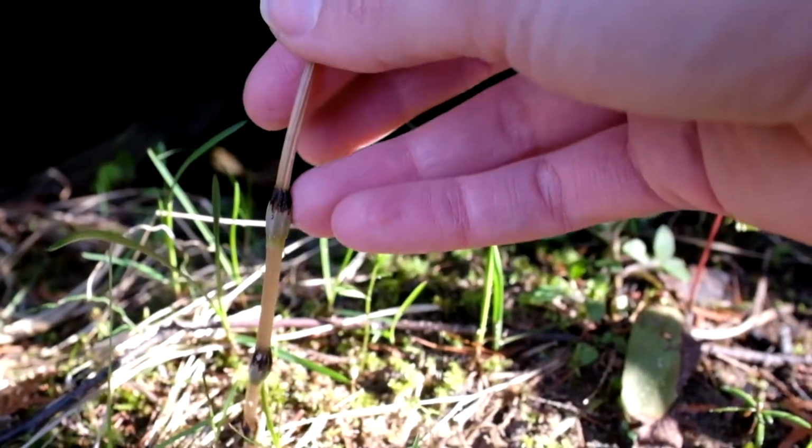They both have that. All right, so if you didn't know before what those weird tan asparagus looking things are that come up in the spring, now you know. They are the fertile stems of common horsetail. And I found these guys right along Finch Creek.